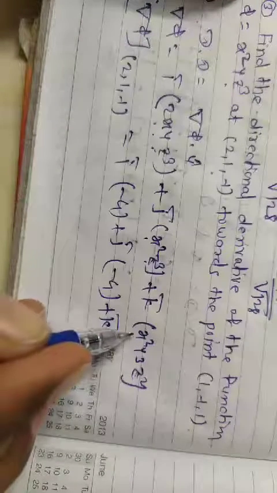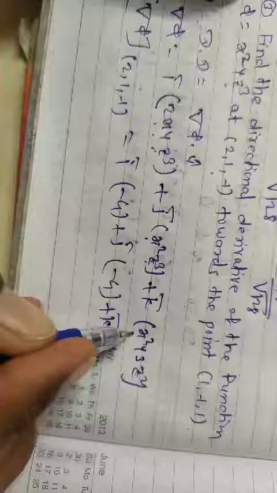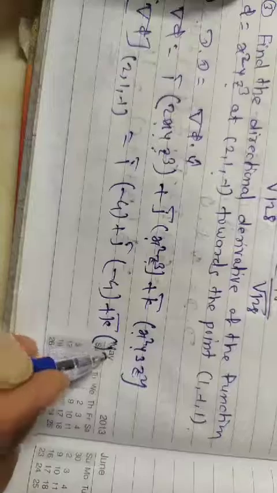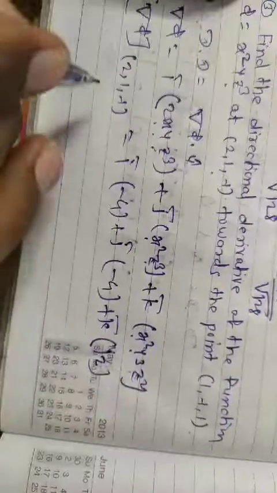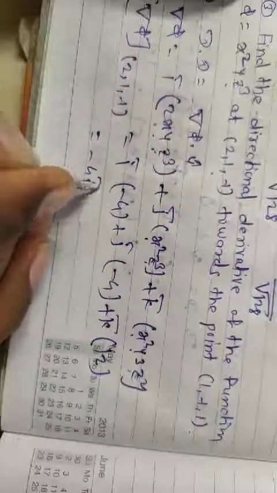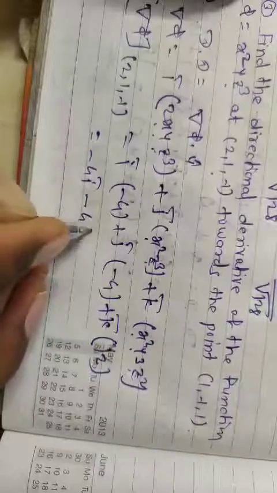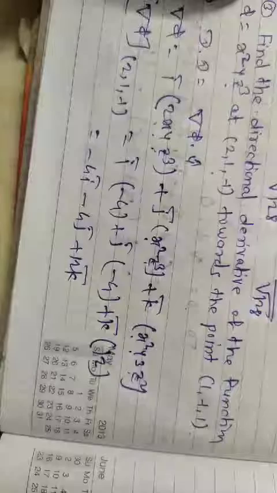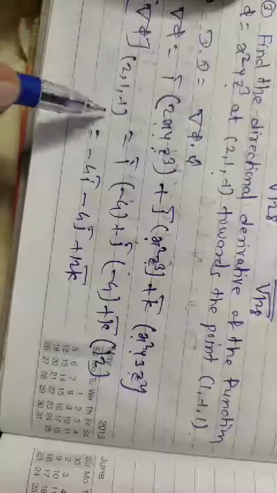x is equal to 2. So 2 squared is 4 into 1, that is 4 into 3, 12, because (-1) squared is plus 1. So this is -4i bar -4j bar +12k bar. So this is the del phi at the point (2, 1, -1).